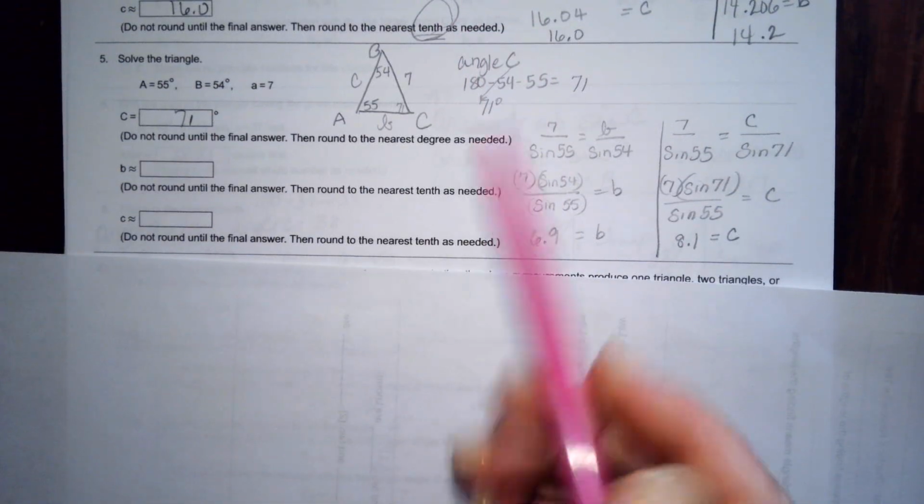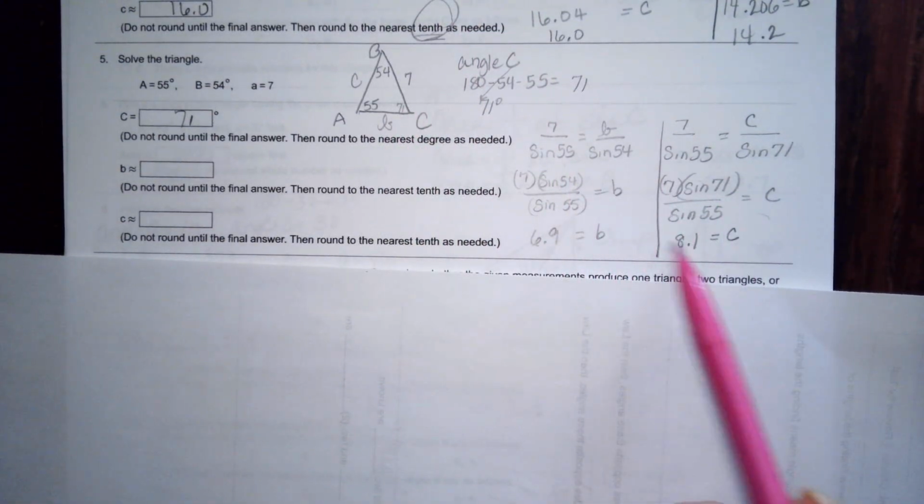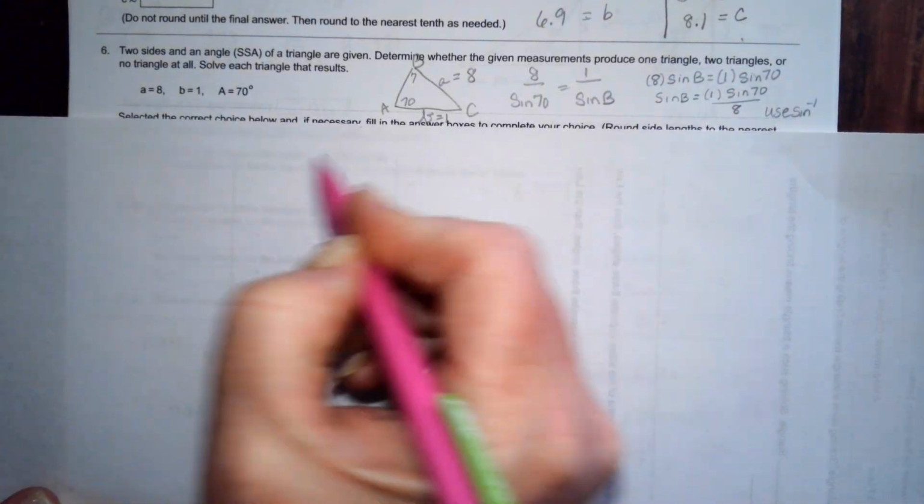Question 5. Question 5 is the same as question 4. You're going to find your missing angle, you're going to use the law of sines, and you're going to find your missing sides, and I've got them listed here. Question 6. Two sides of a triangle are given. Determine whether the given measurements produce one triangle, two triangles, or no triangle. So here's where I start.